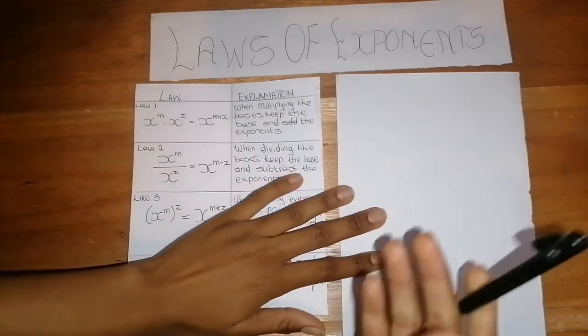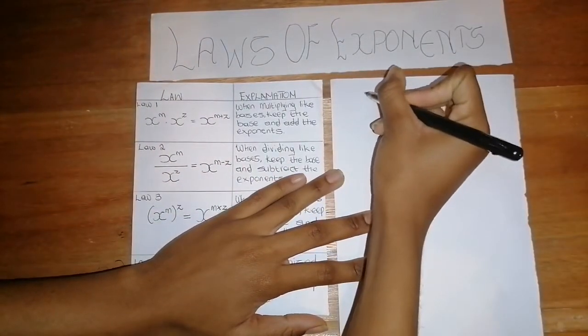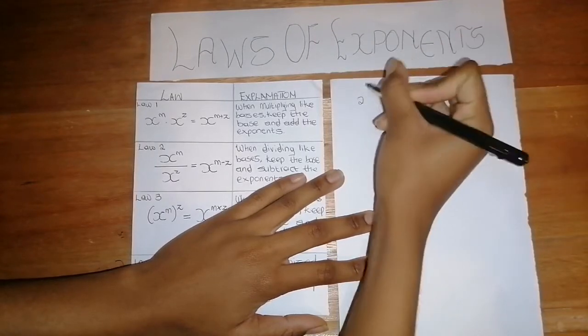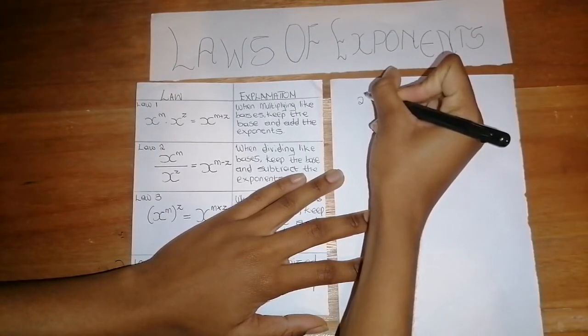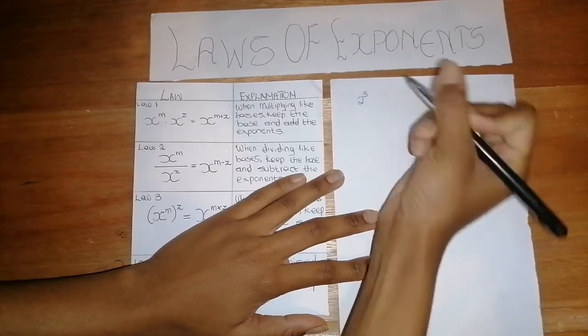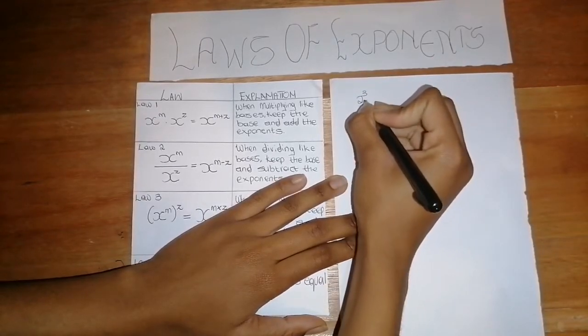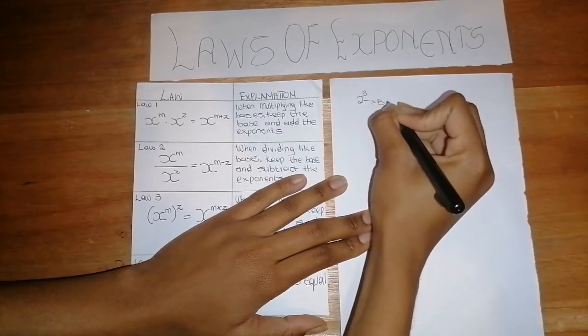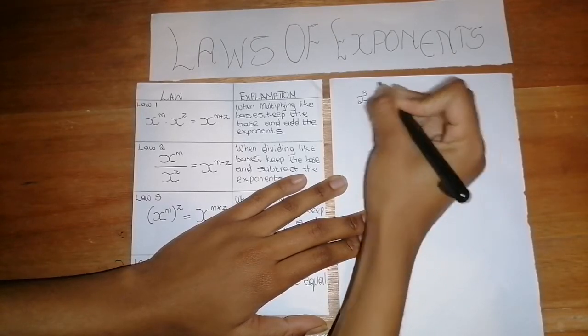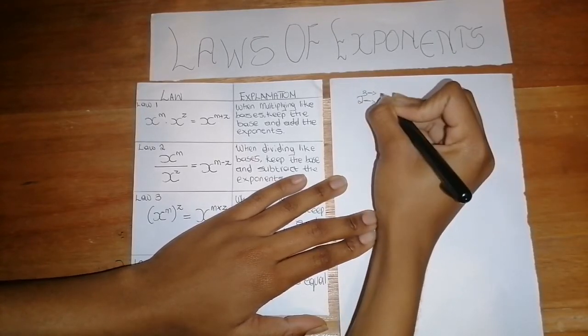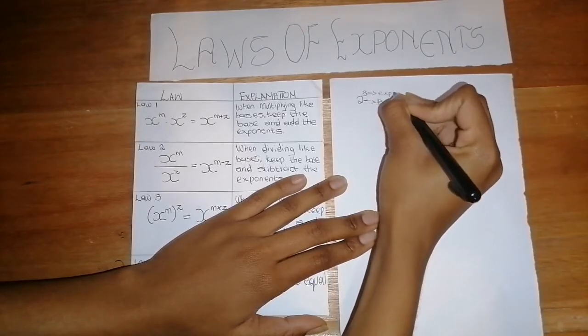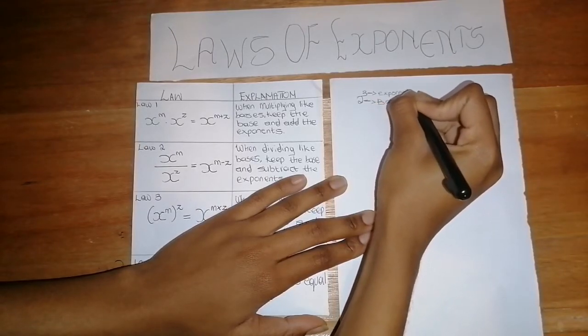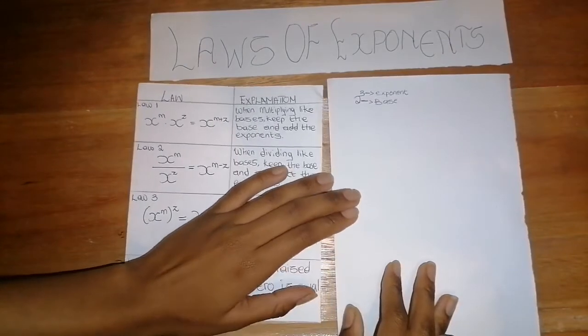So please note that when we have something like 2 to the exponent, let me just say 3, when I say a base, I mean this number, which is 2. And when I say an exponent, I mean this number, which is 3. I really hope that you understand that.